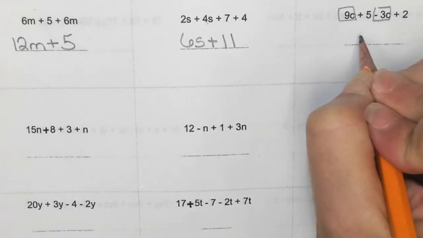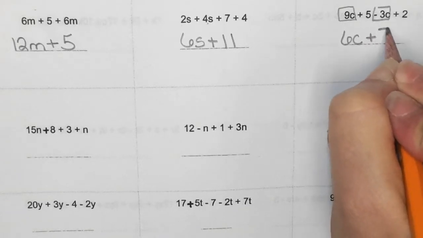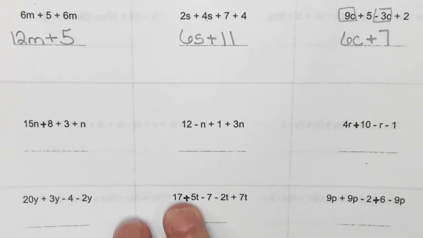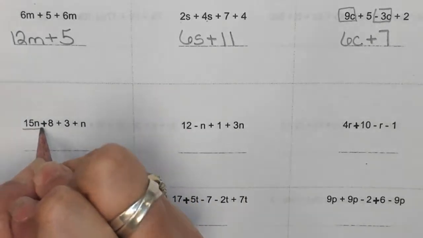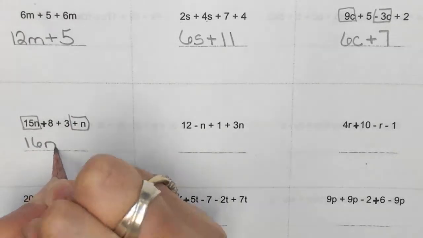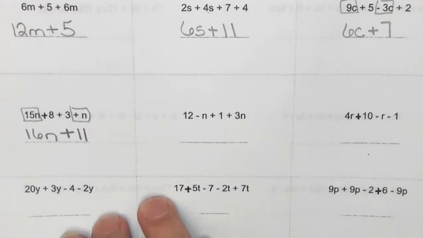Take away 3c. So that is 6c plus 7. 5 plus 2 is 7. Okay. Next one. 15n plus 1n is 16n plus 11.